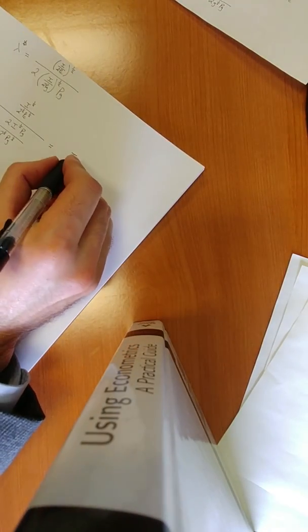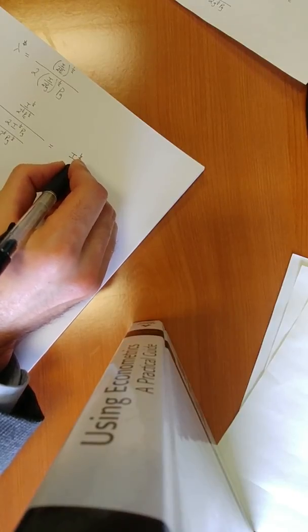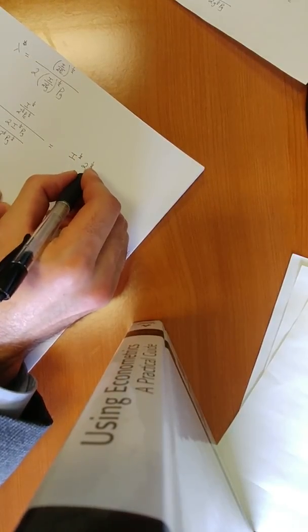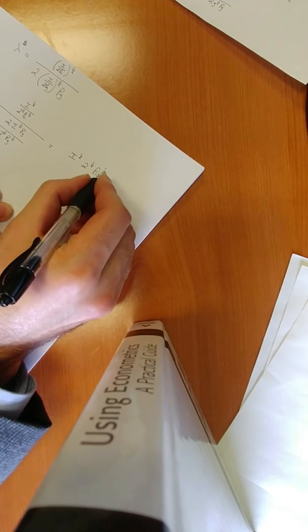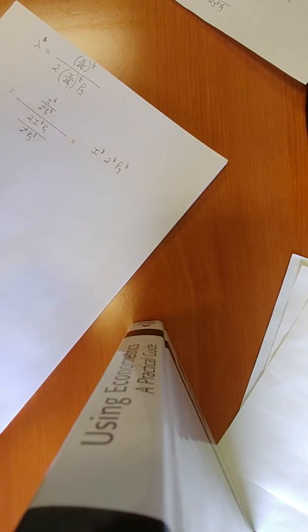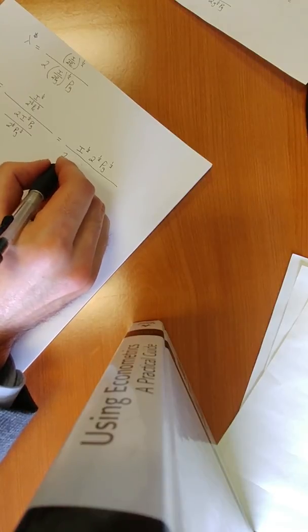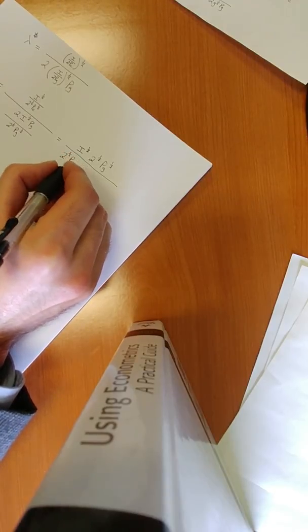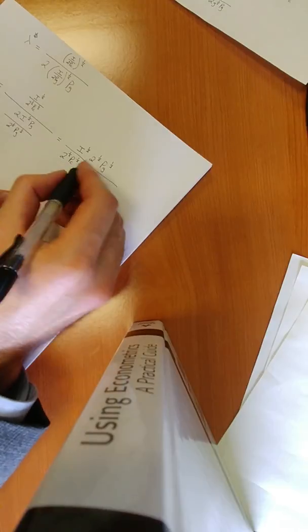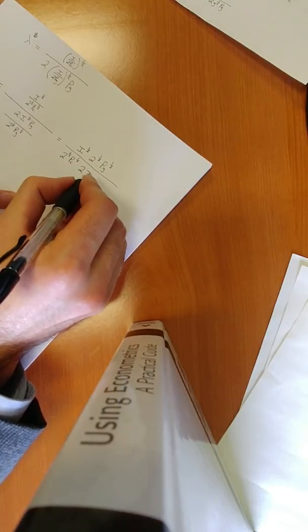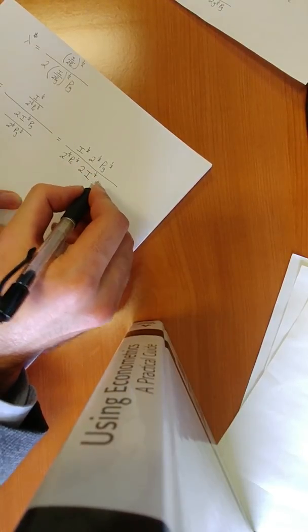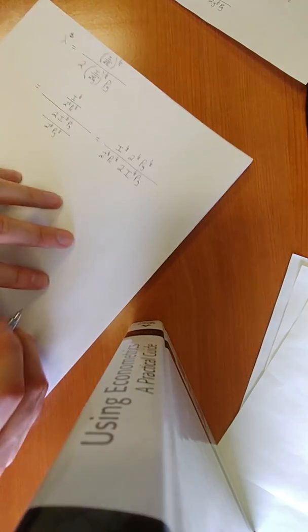So then that'll be I to the 1/2 times 2 to the 1/2 times PG to the 1/2, divided by 2 to the 1/2 PC to the 1/2 times 2I to the 1/2 times PG.